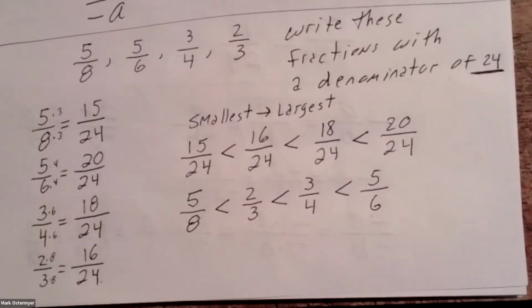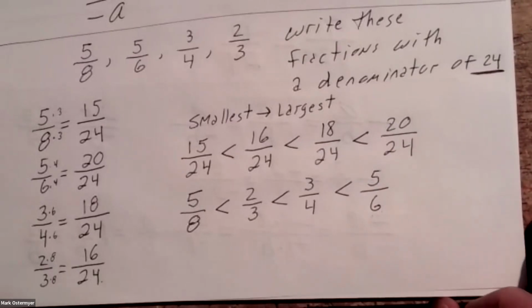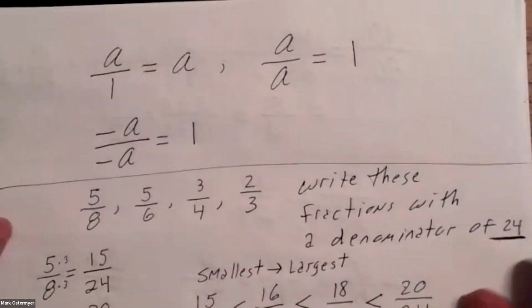All righty. Any questions about how we ordered or sorted those fractions from smallest to largest there? Okay. Remember, this is being recorded, so if you miss anything, you can always go back, ladies and gentlemen, and watch the recording at your leisure. All right, maybe we could try another one.